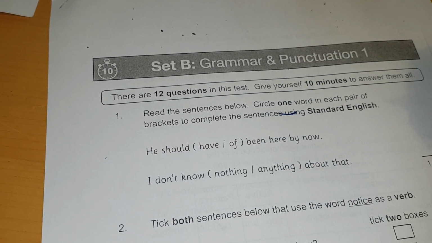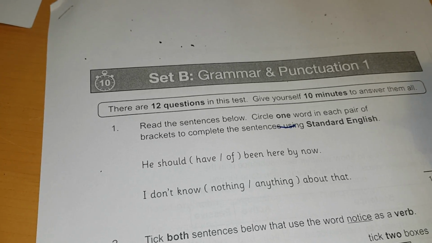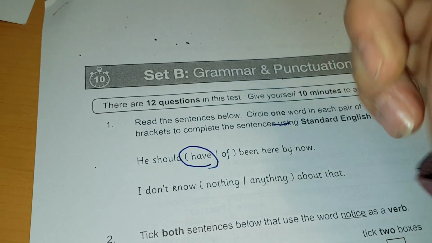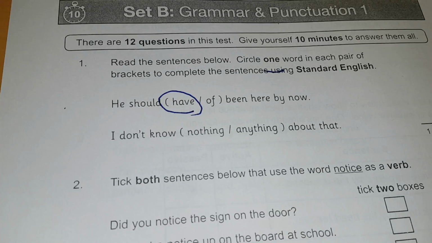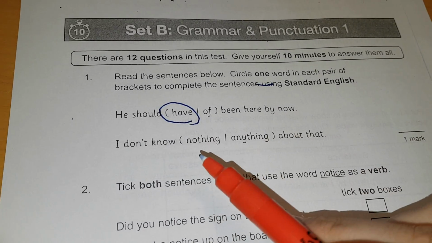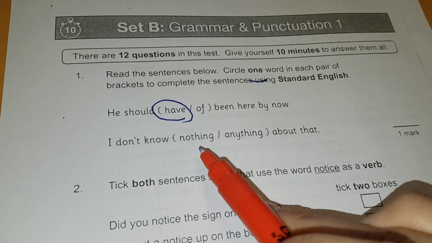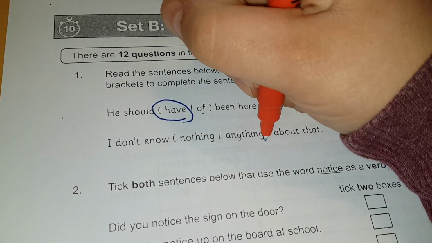So he should have been here by now. He should have been here by now. Which of those makes sense? It is "should have", so we need to make sure that we circle that one. I don't know nothing about that. I don't know anything about that. If we circled "nothing", we'd have a double negative. We have a negative here and a negative here. So the correct one in standard English is "anything".